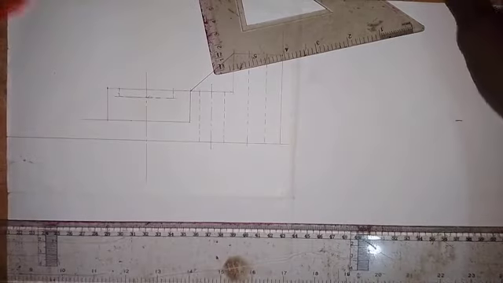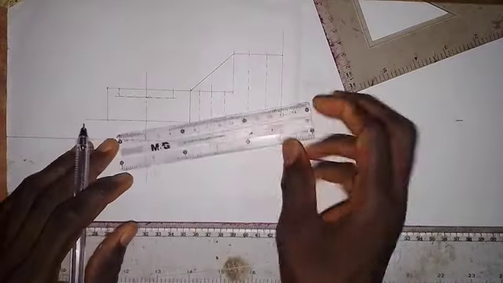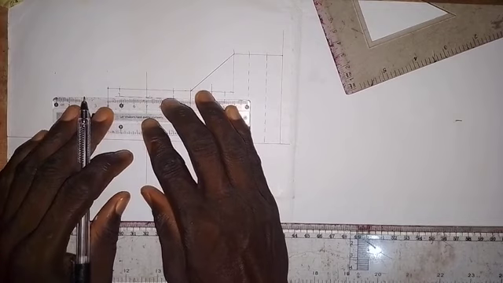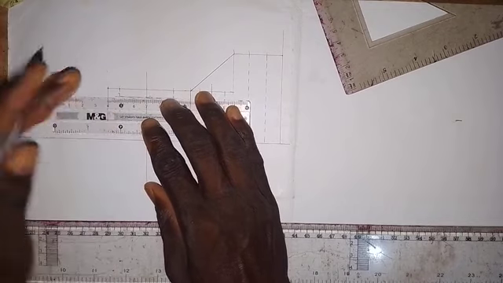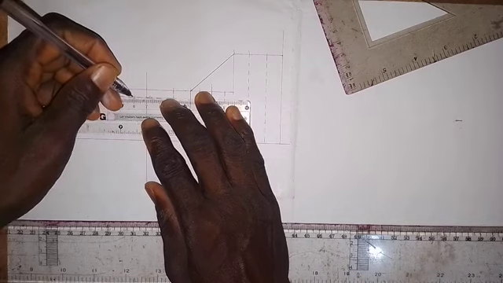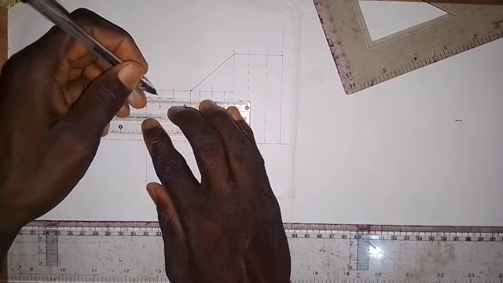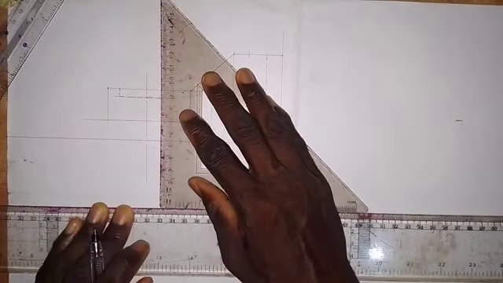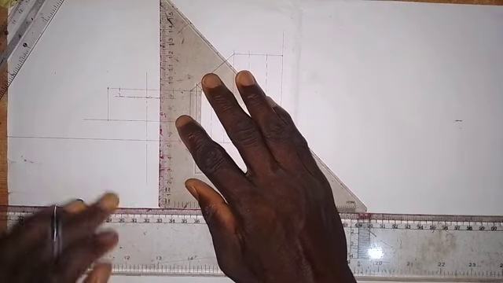Okay, the next thing that we are going to do is the hole that we have inside it. The diameter of that is 20 millimeters. So we take 10 millimeters to the left side and 10 millimeters to the right side, making 20. It's also hidden from us, and we are told it is a true hole. That means it goes down to this point here.